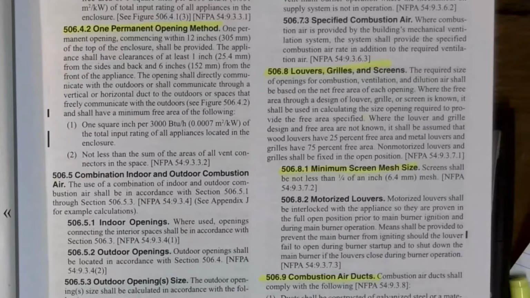Section 506.8: The required size of openings for combustion, ventilation, and dilution air shall be based on the net free area of each opening. Where the free area through a design of louver, grill, or screen is known, it shall be used in calculating the size opening required to provide the free area specified. Where the louver and grill design and free area are not known, it shall be assumed that a wood louver has 25% free area and a metal louver and grill has 75% free area. Non-motorized louvers and grills shall be fixed in the open position.